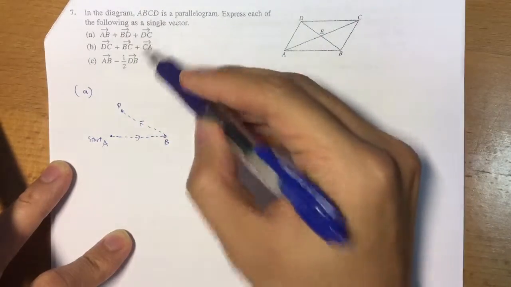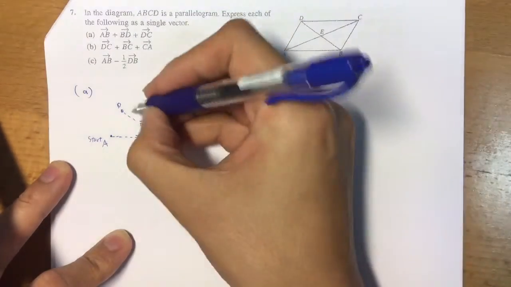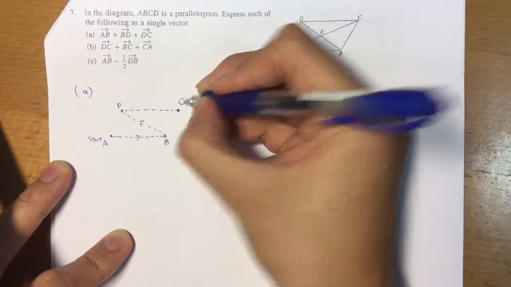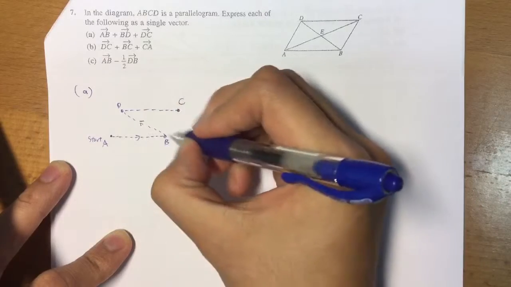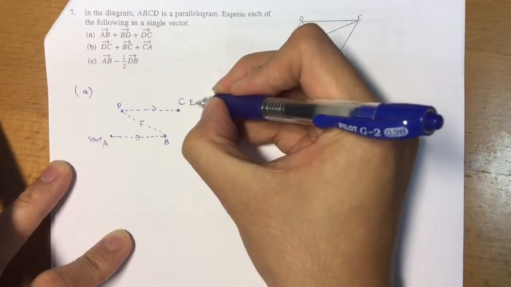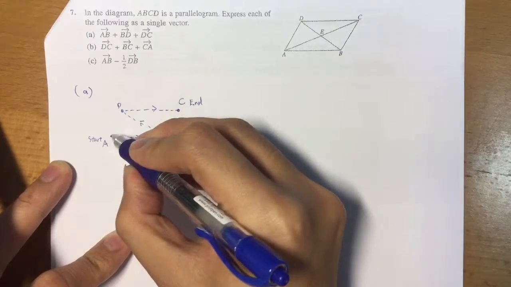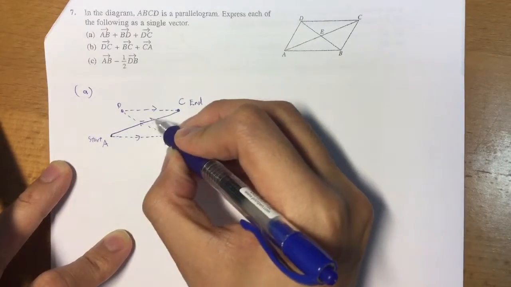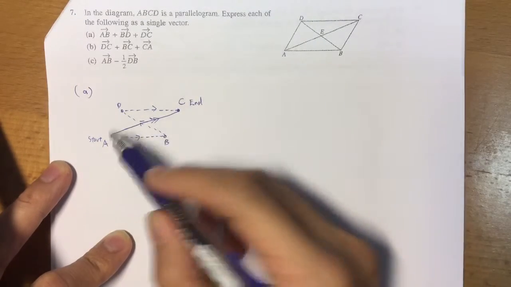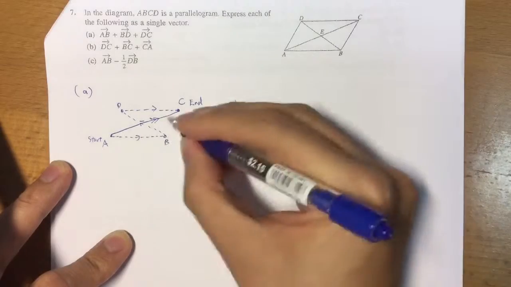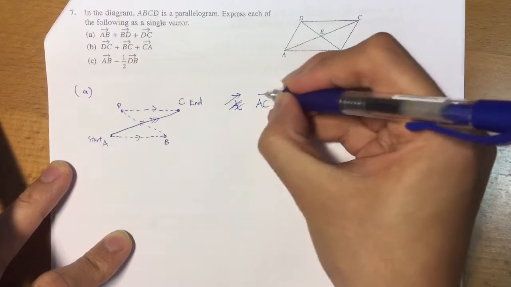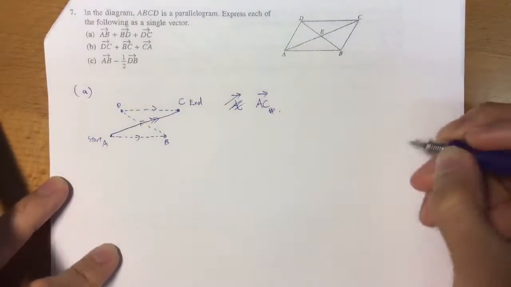Then adding on D to C. So D to C is from here to here, roughly around here. And you notice that we started from A, we went along here, added this, and we ended up at C. So what is the resultant or single vector that expresses this whole journey? It's basically starting at A and ending up at C. Not drawn very well. A to C. That's all.